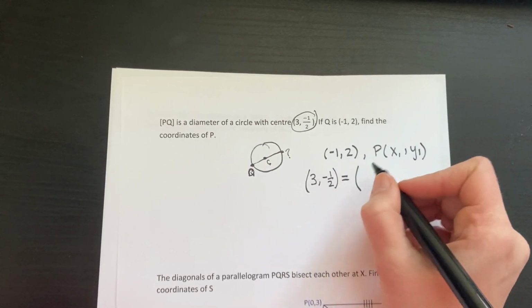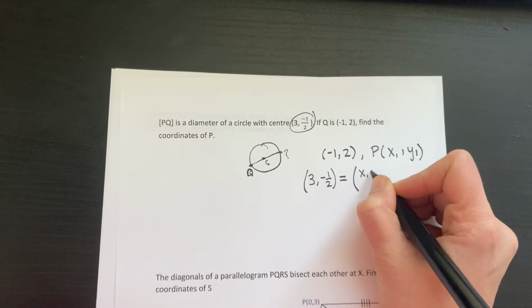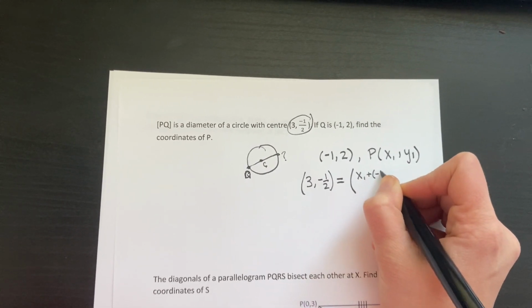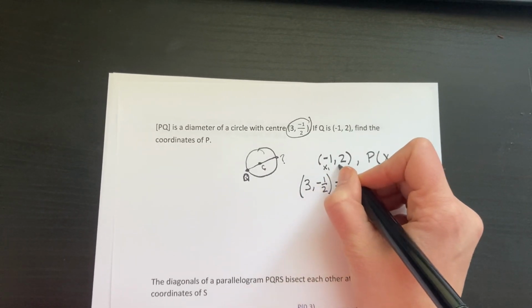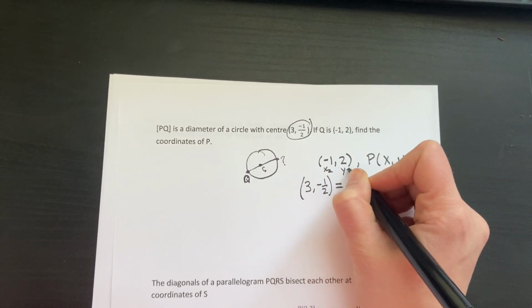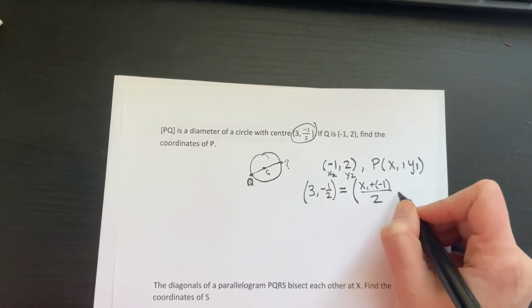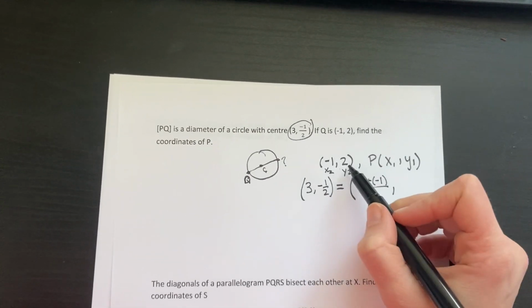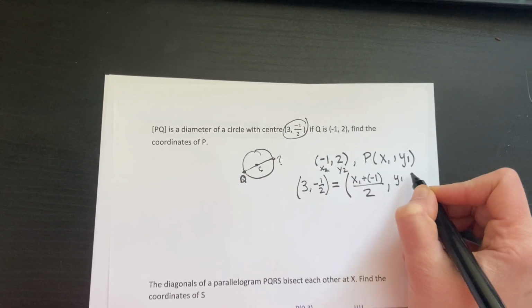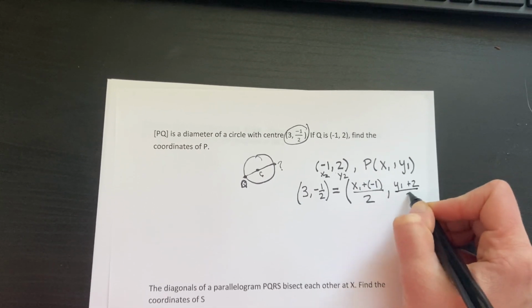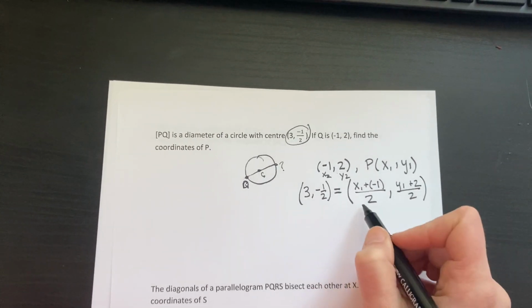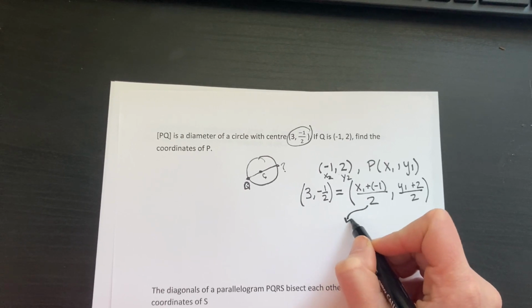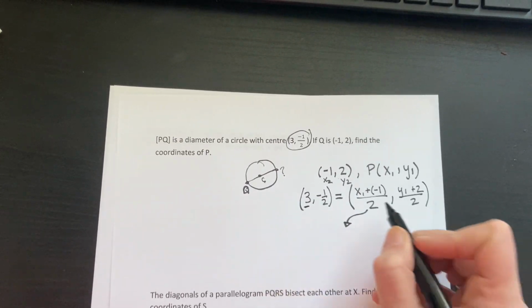And to find the midpoint of these, it would be x1 plus x2 over 2, and we have y1 plus y2, which is 2, divided by 2. All right, so same as the last question, I know that this should all equal 3 because it's the x-coordinate of my midpoint.